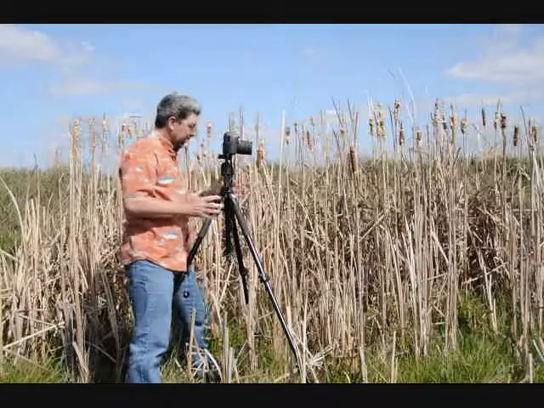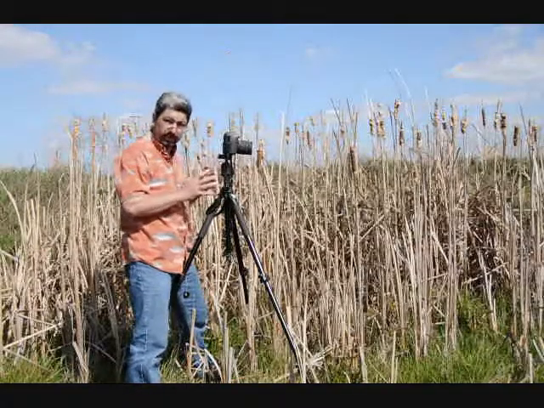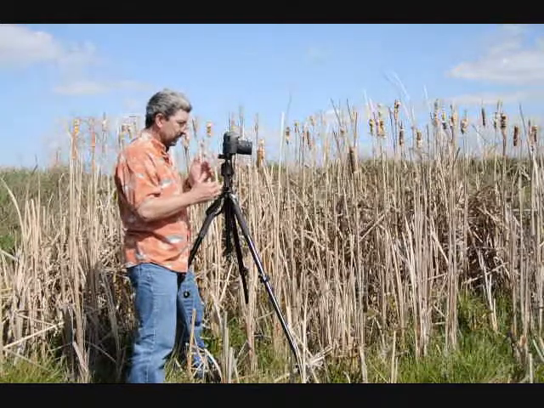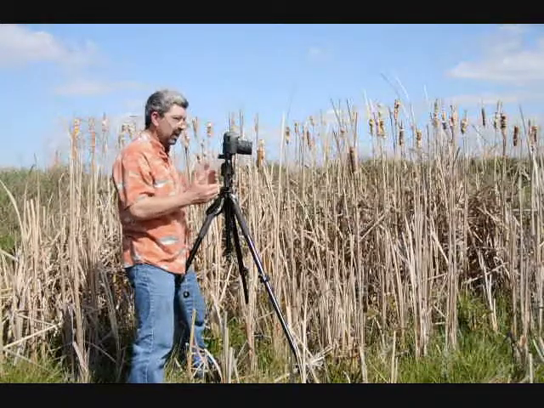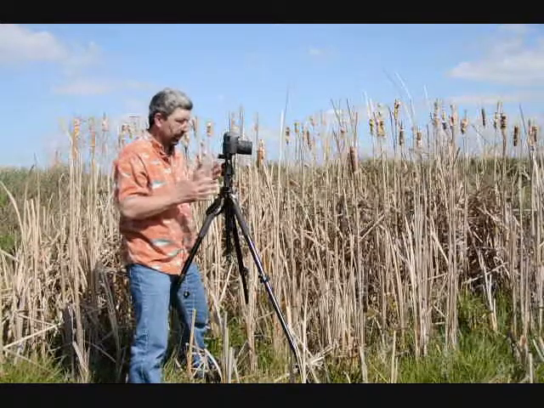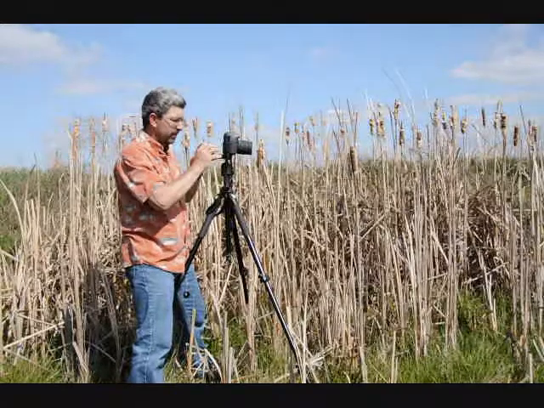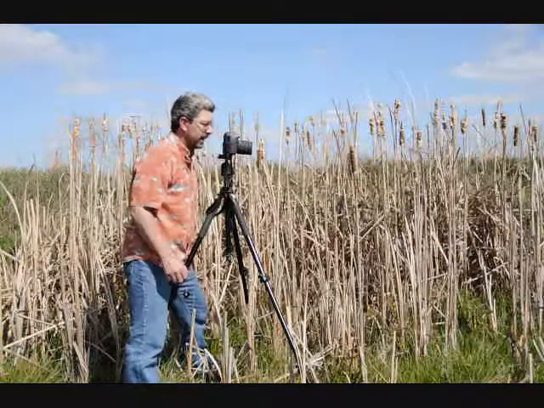Now, you'll see the difference when you see the two different images. Other than the depth of field, nothing has changed. And we made that change through the f-stop. That's what really controlled that change of what was sharp and what was blurred in the background behind this main cattail in front of us.